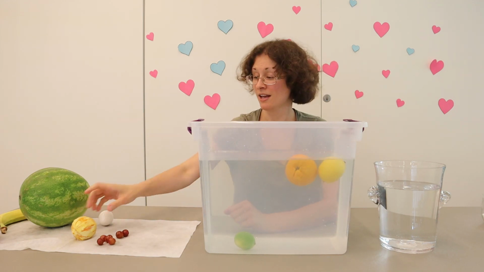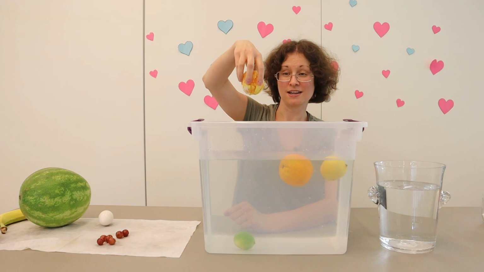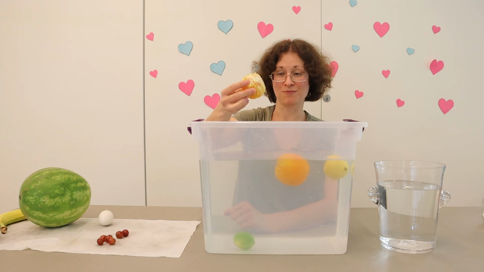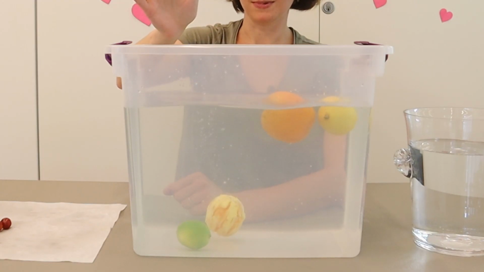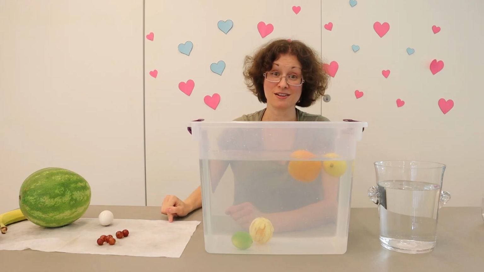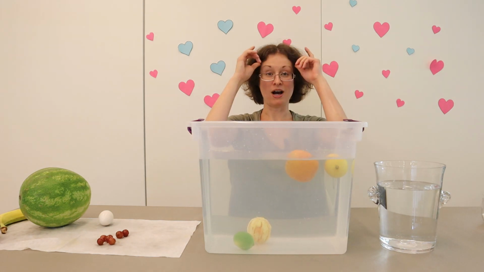So it's floating. However, what if I peeled that orange? What do you guys think? Sink or float? Orange without its peel will sink. And here's the reason why.